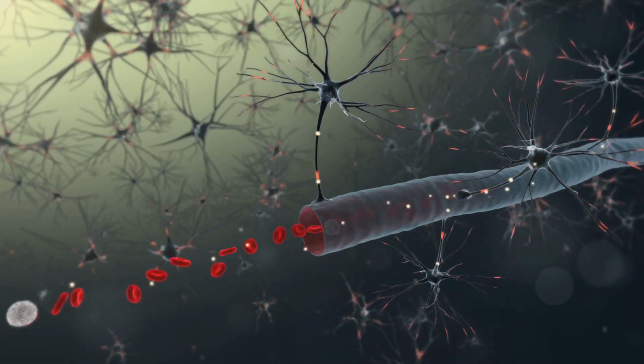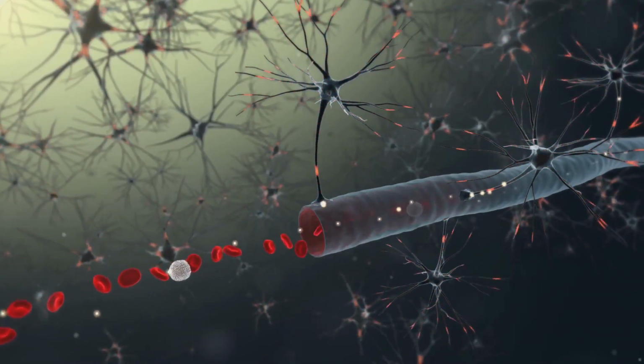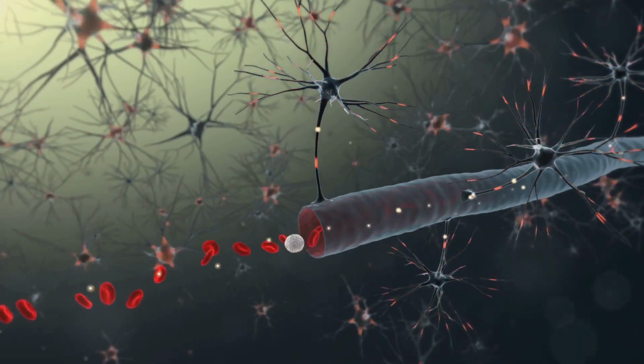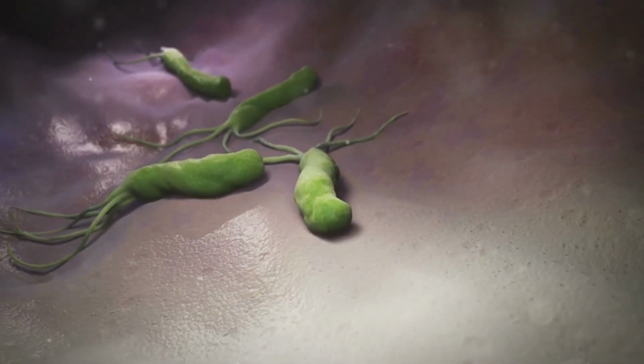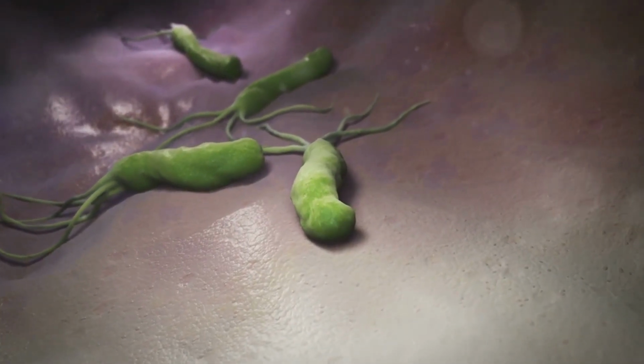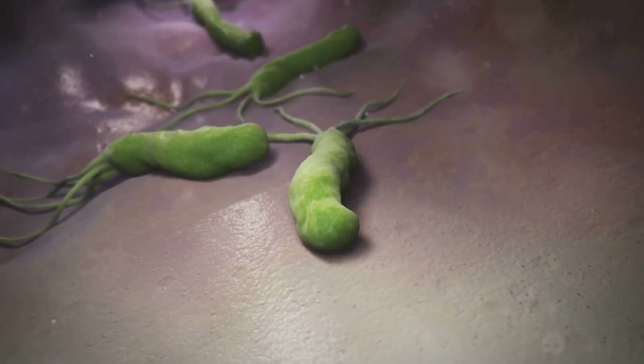Question 13. In multiple sclerosis, what part of the neuron is primarily affected? It's the myelin sheath. Question 14. What is the common cause of peptic ulcer disease? Helicobacter pylori infection. Almost there.